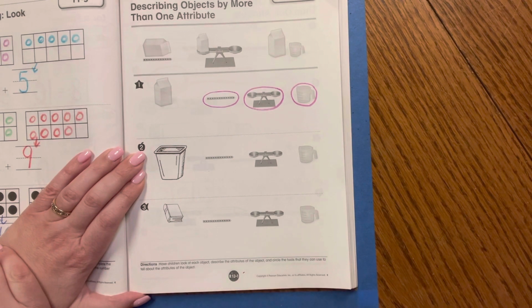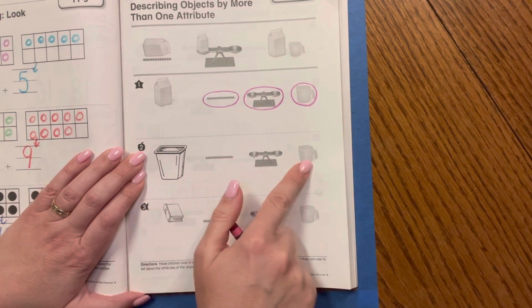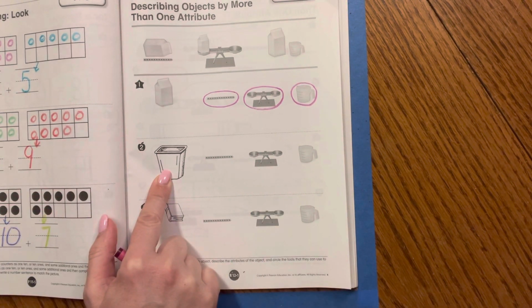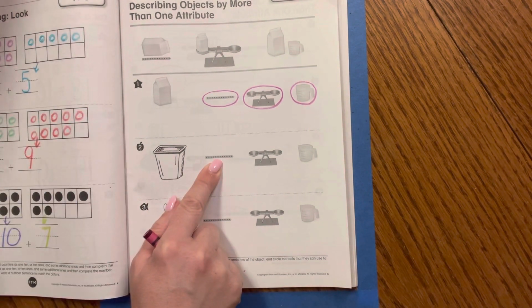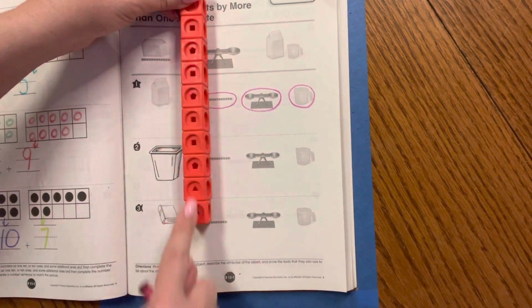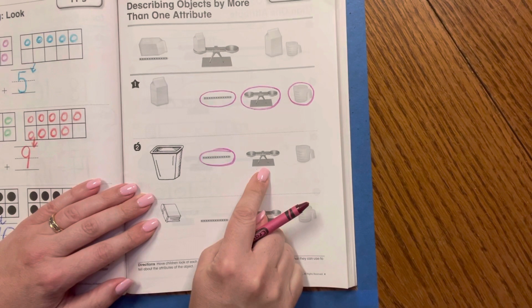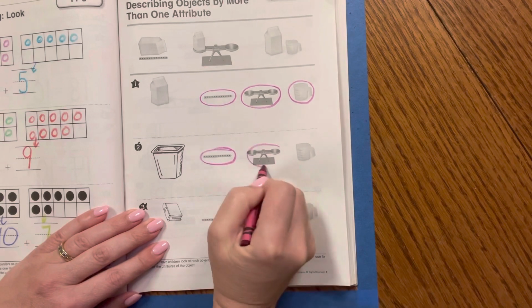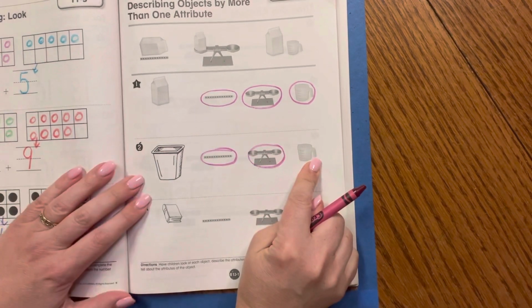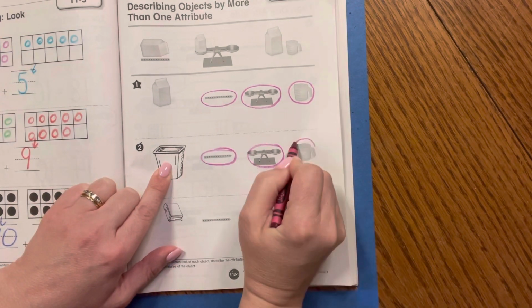Okay, now let's think about this. Could I compare and measure with these objects and a trash can? Yes, I could. I could measure a trash can with cubes. I think I would have to use my cubes like this, vertically. But I could still measure a trash can with cubes, sure. Could I weigh a trash can? Maybe on a bigger scale, but I could weigh it. And if I put it near a measuring cup, could I compare and describe that this would be taller than the measuring cup? Sure I could.